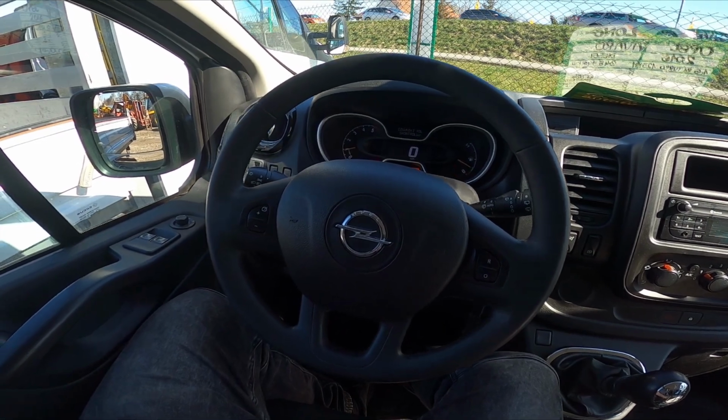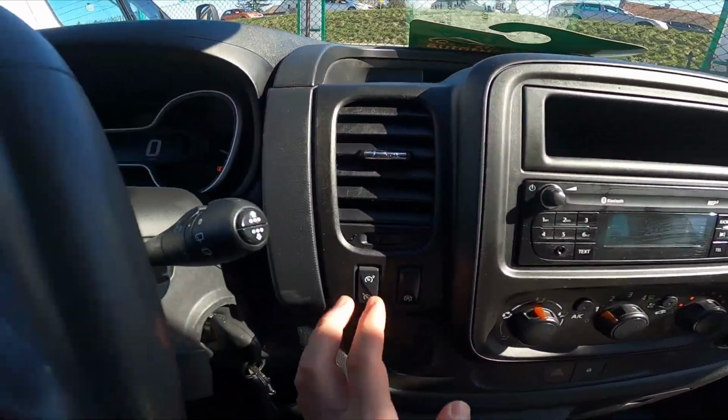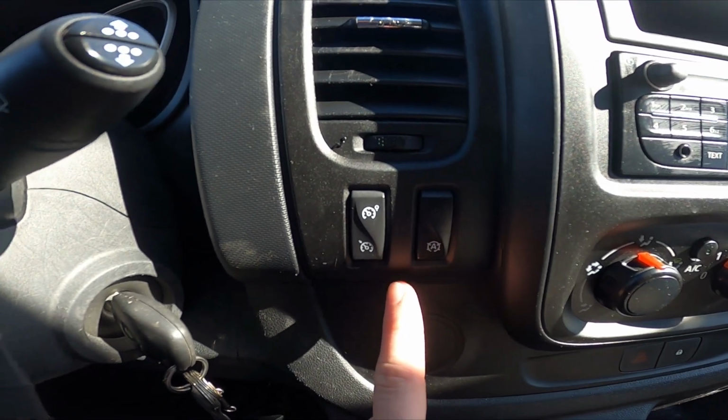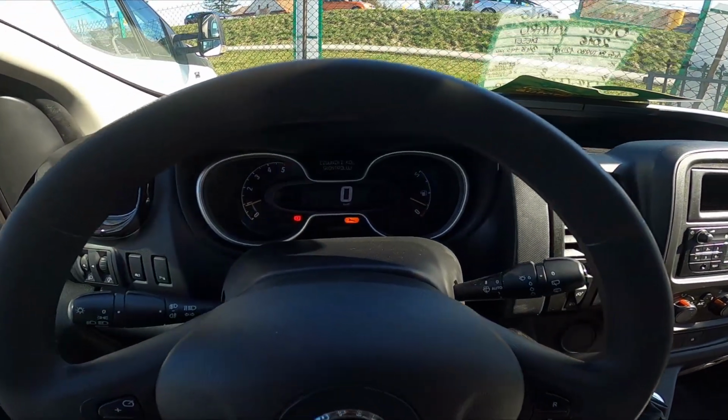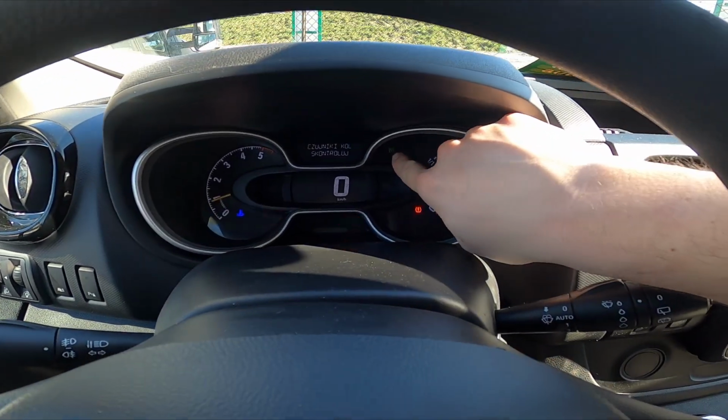In the beginning, let's take a look in the center of the car. Right here we've got this panel. To enable cruise control, press this button on the bottom. Now when cruise control is enabled, you can see that icon right here.